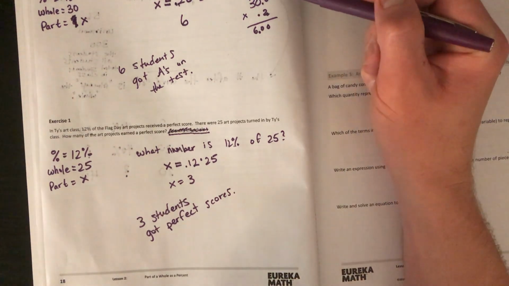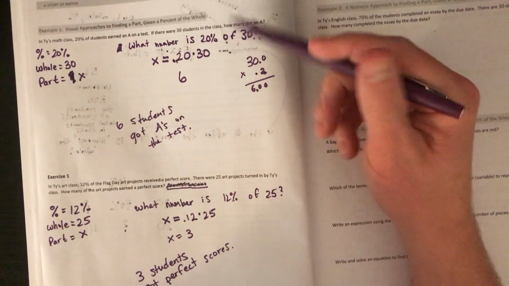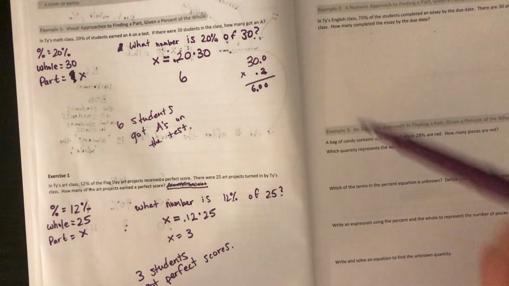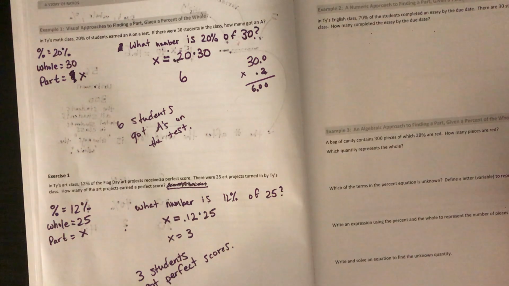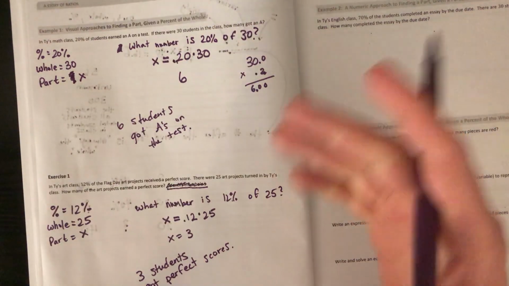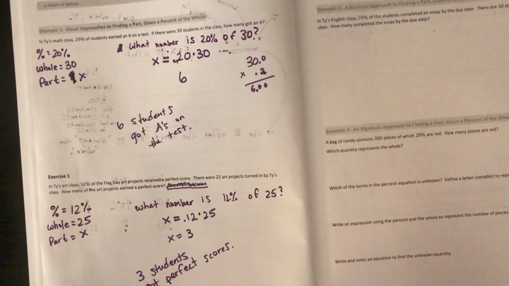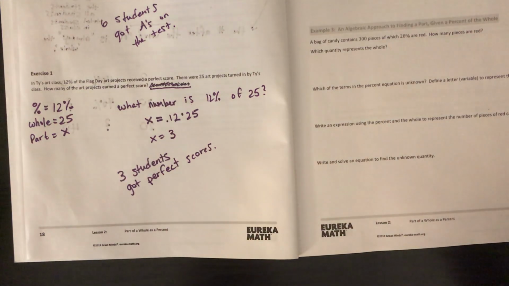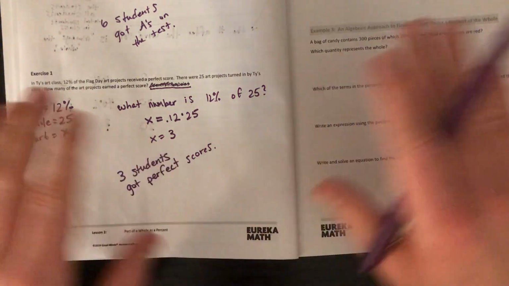And something I want you to notice is that in this question, we were trying to figure out what 20% of 30 was. And we did this fancy algebra stuff that I like to do. But really, if you just remember that "of" means to multiply, and you know that I'm just trying to find 20% of 30, it just means 20% times 30 or 0.2 times 30. And you didn't have to write this x equals stuff. You could have just literally grabbed your calculator, done 0.2 times 30, and been done with it. Same thing here. If you know you're trying to find 12% of 25, that just means 12% times 25. Grab your calculator, do 0.12 times 25, and be done with it.